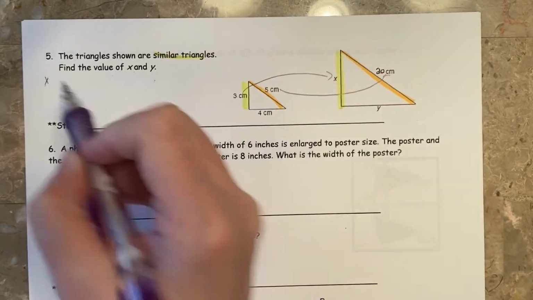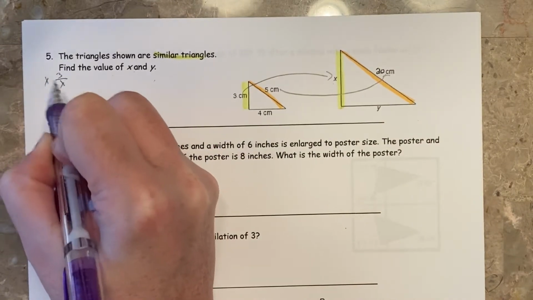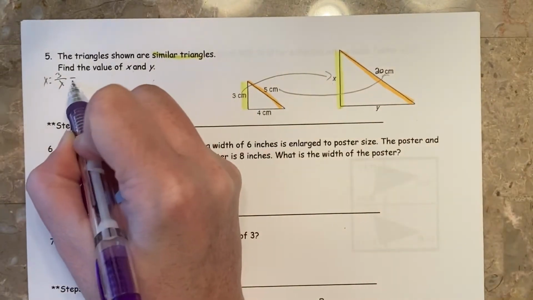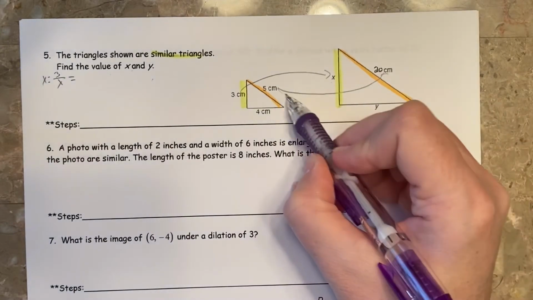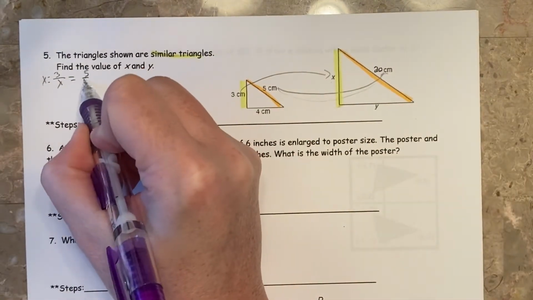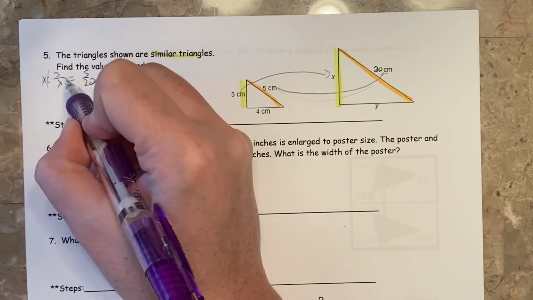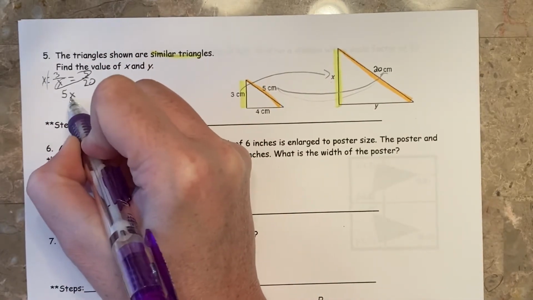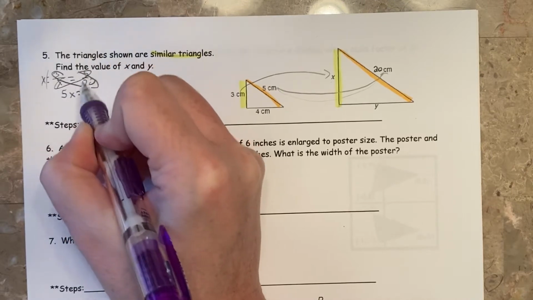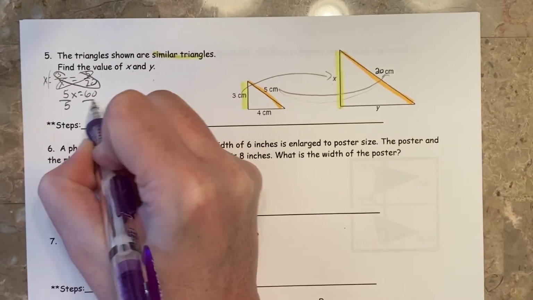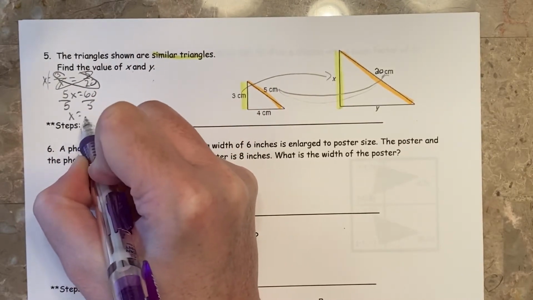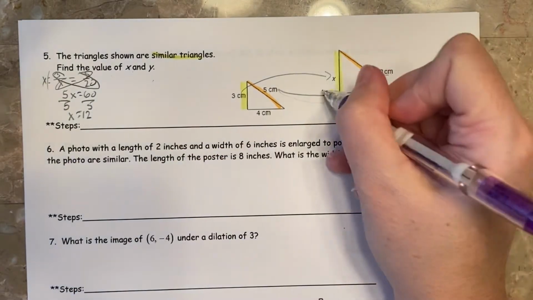3 matches with x, that's your first fraction. So 3 over x. Make sure you have that equal sign in the middle. And then 5 over 20. Then you want to cross multiply. So 5 times x, which is 5x, and 3 times 20, which is 60. Divide both by 5, and you get x equals 12.